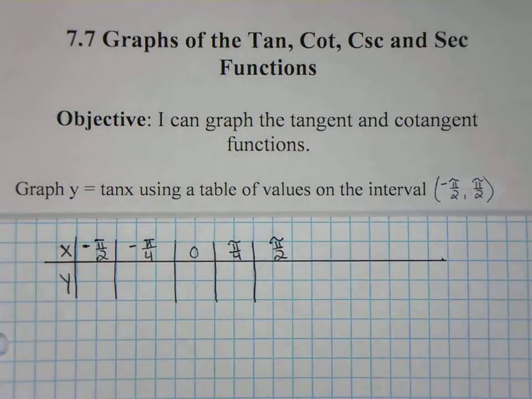Okay, so today's lesson is section 7.7 from the Sullivan book on the graphs of tangent, cotangent, cosecant, secant, and today's focus will be specifically on tangent and cotangent. So you'll see that in the objective. It says I can graph the tangent and cotangent functions.